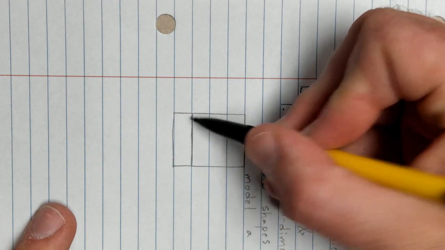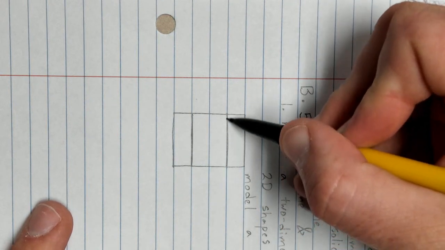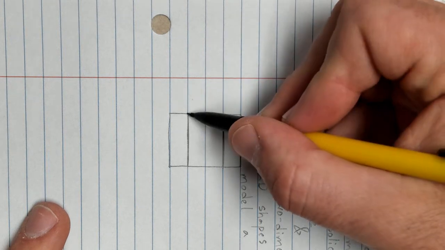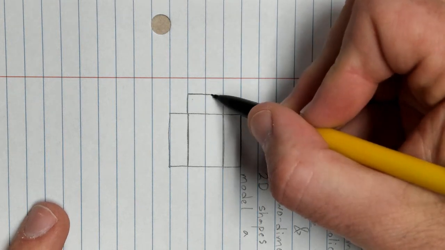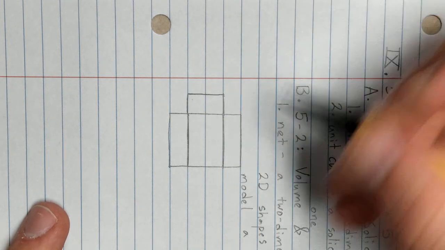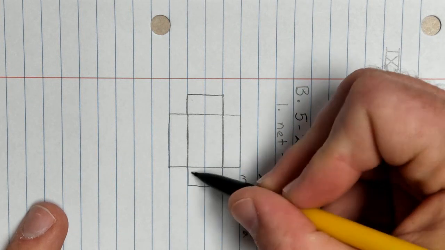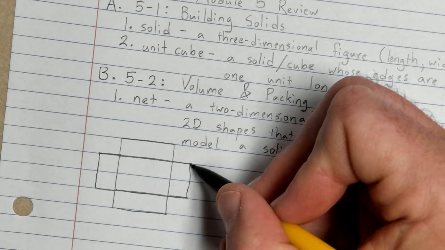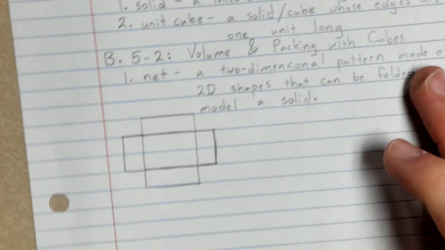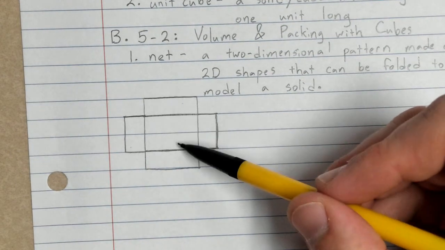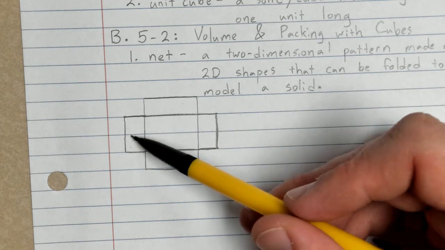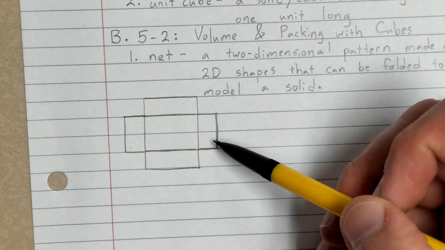Go ahead, fill that in right there. We're going to put another flap right here. We are going to put an identical flap here. You notice when I'm making this, what I'm really trying to do is kind of mirror. I made this and this at the same time because they mirror each other.